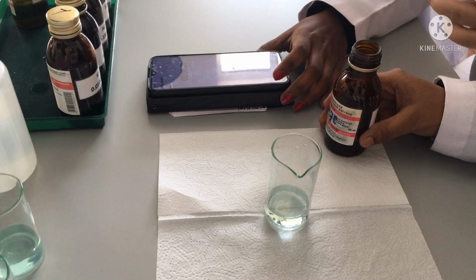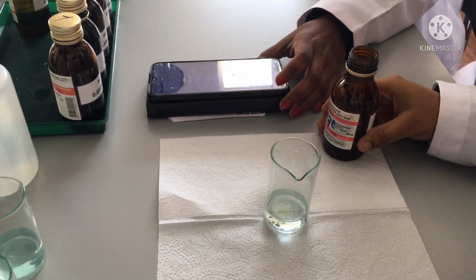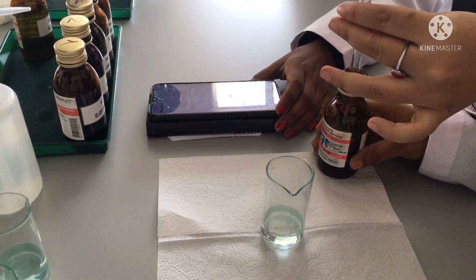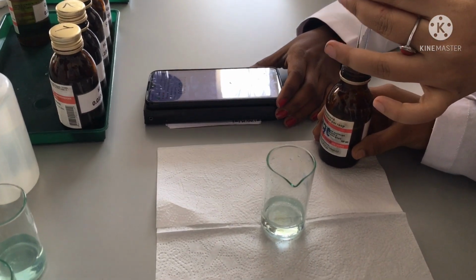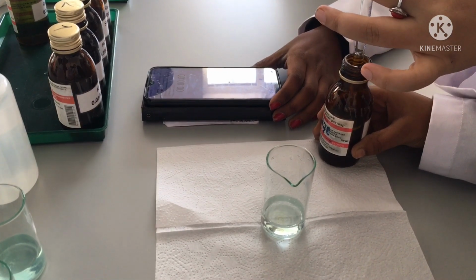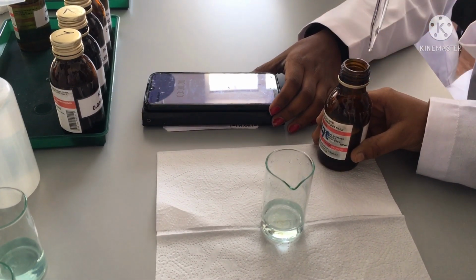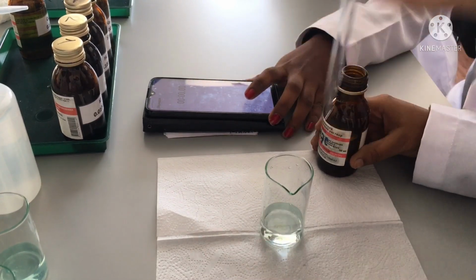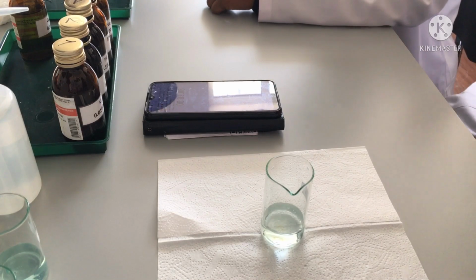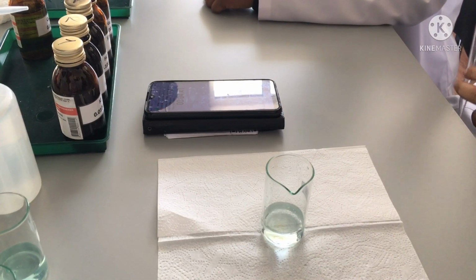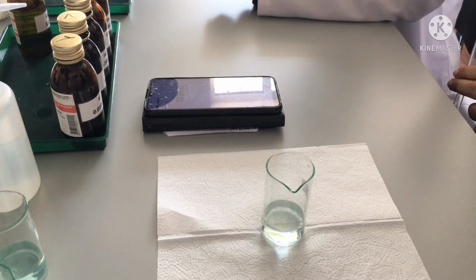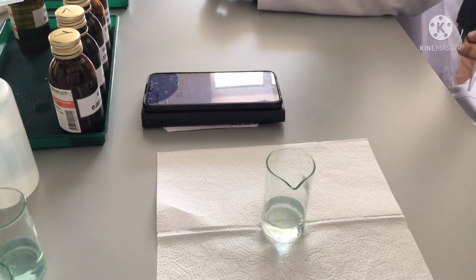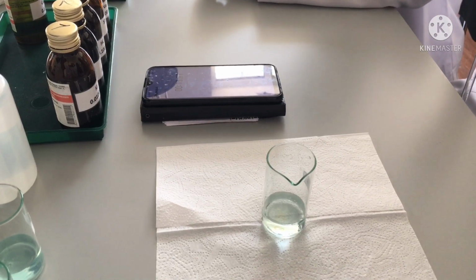Please take the certain volume of catalyst we need. The last reagent, the final reagent. So here we have catalyst, and we just should add. Okay, start. Light blue color, it's because of the color of the catalyst, copper sulfate, it has blue color. But you will see the difference when the reaction is finished.